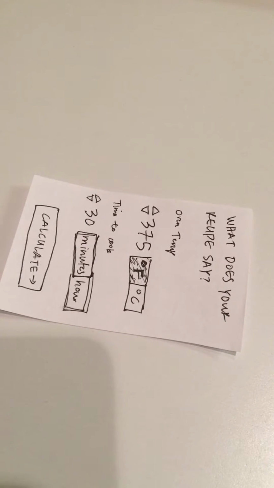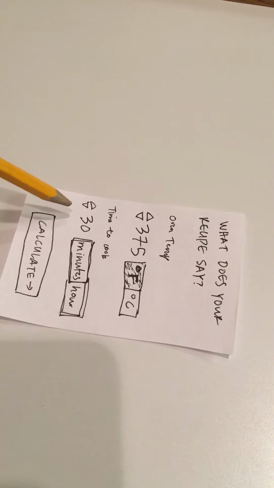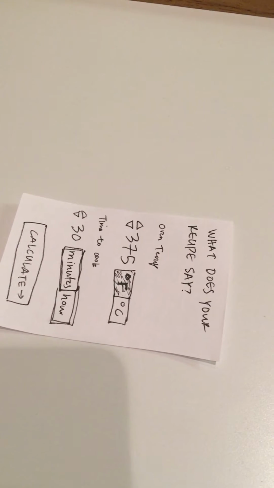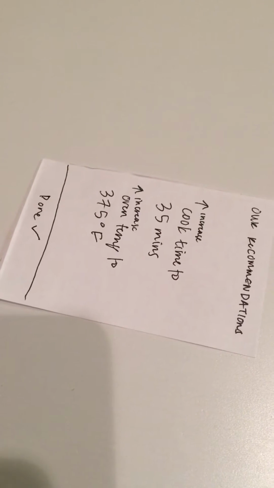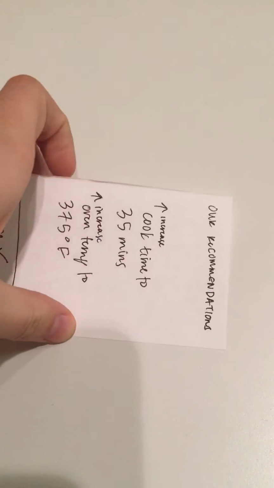Okay. And then, assuming this is the right temperature, and maybe it would be at 40 minutes, I'd click calculate. Same thing as before. Assuming these are all right, I would set the timer in the oven accordingly and click done.